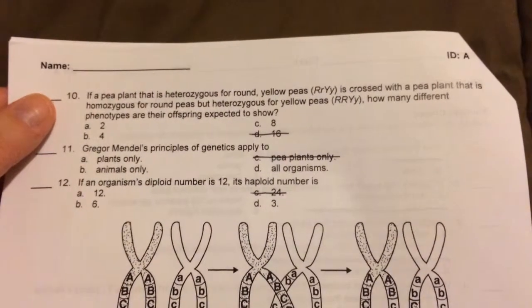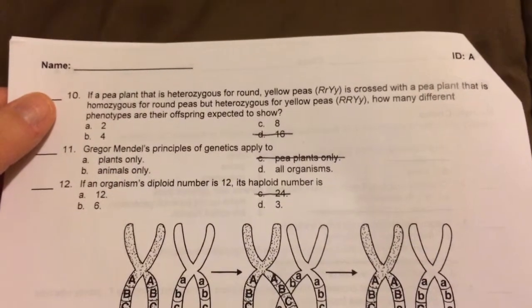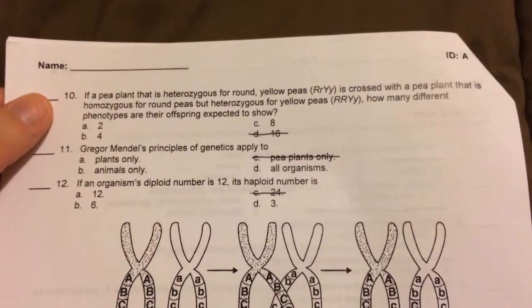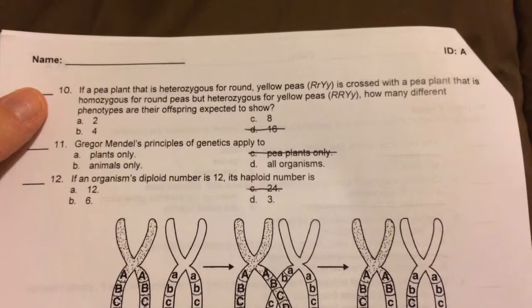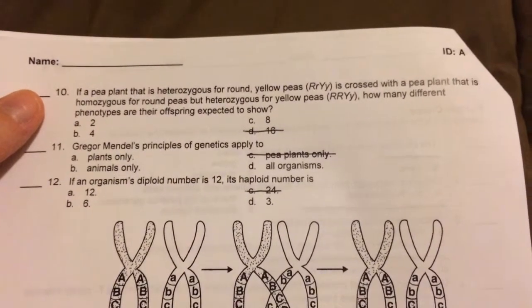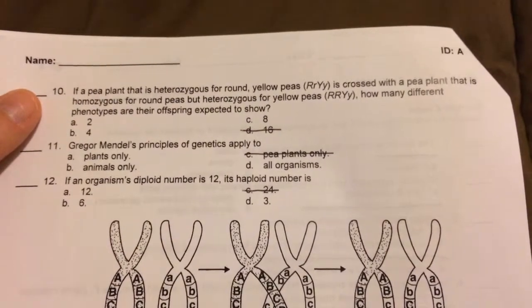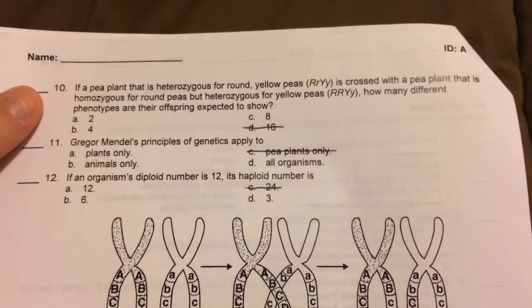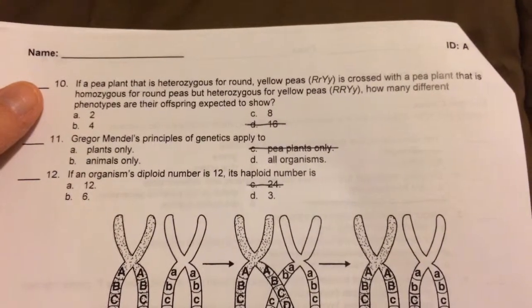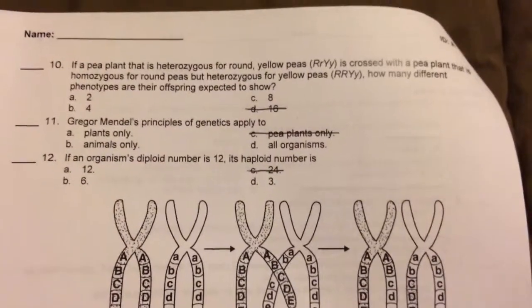Number 10, if a pea plant that is heterozygous for round yellow peas is crossed with a pea plant that is homozygous for round peas but heterozygous for yellow peas, how many different phenotypes are their offspring expected to show? So this one makes kind of a large Punnett square, so I did it on another sheet of paper.